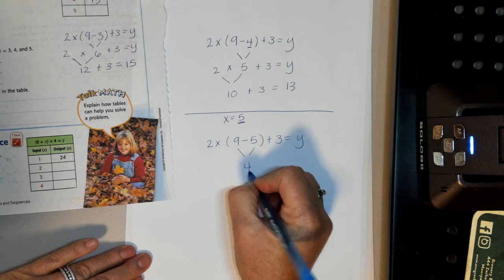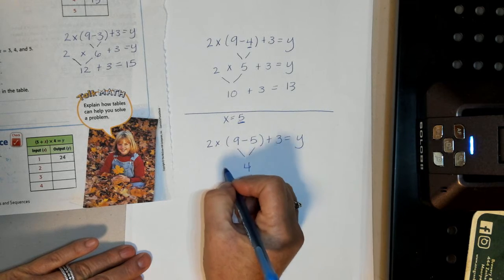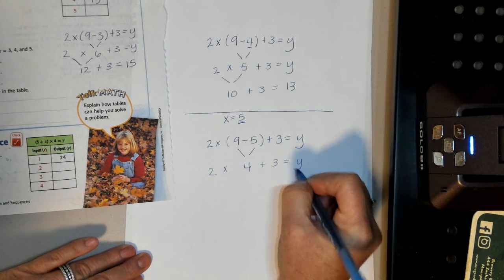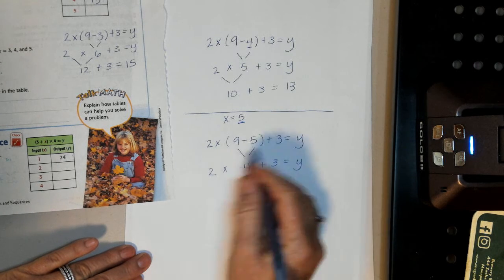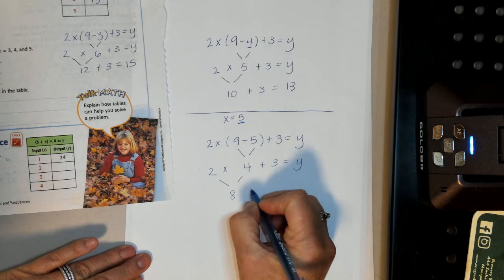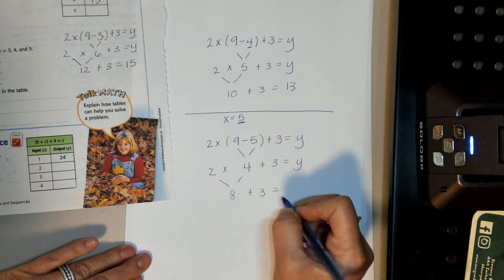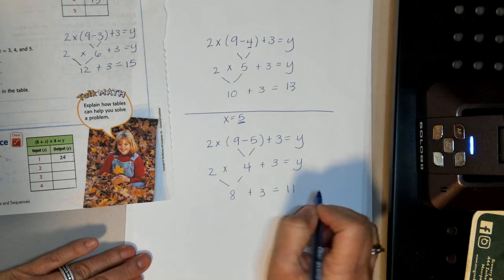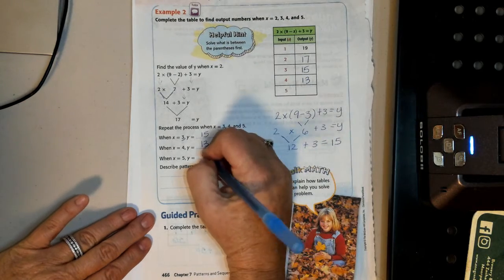Parentheses. 9 minus 5 is 4, and I'm going to bring all of this straight down. That will help me not forget any numbers. Then 2 times 4 is 8, plus 3 equals what? 8 plus 3 is 11. So y equals 11. So I'm going to put that here.